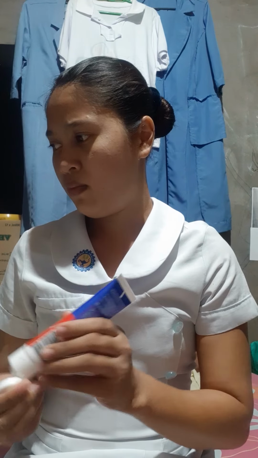Then next, we need to perform hand hygiene and observe the appropriate infection prevention procedures. After performing hand hygiene, we need to provide privacy to the patient by closing the curtain around the bed, and close the door if possible or if applicable.